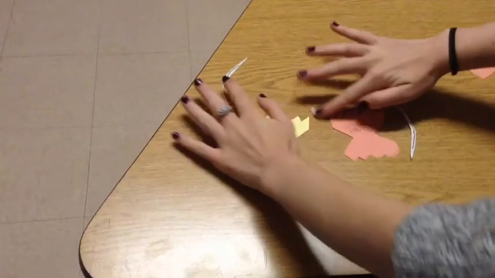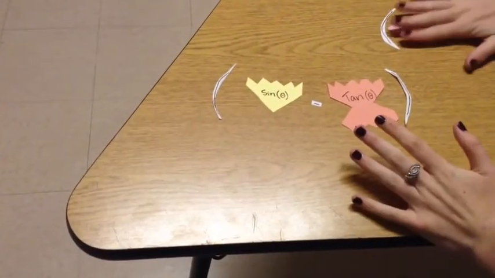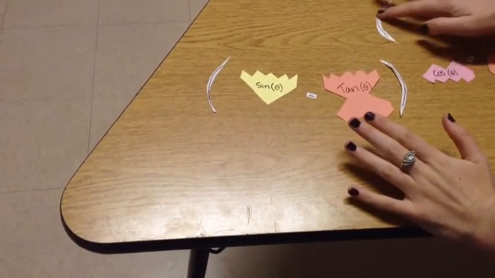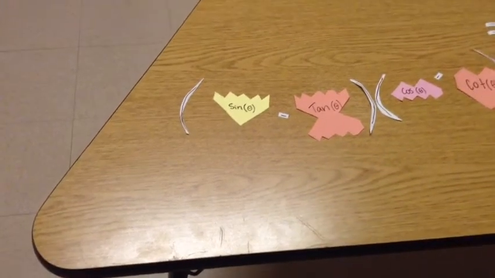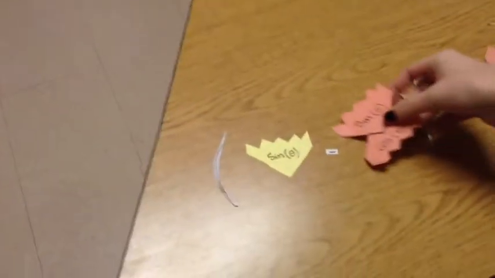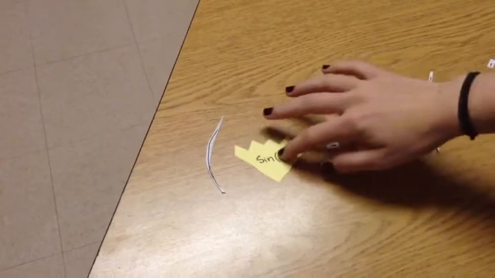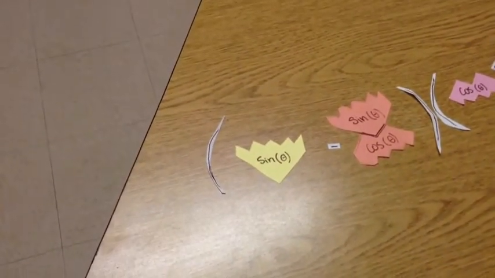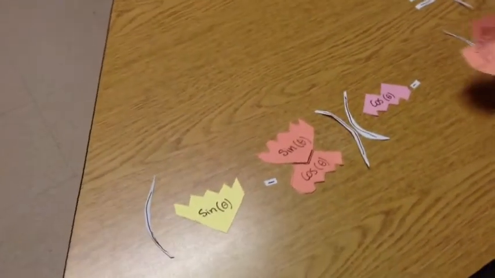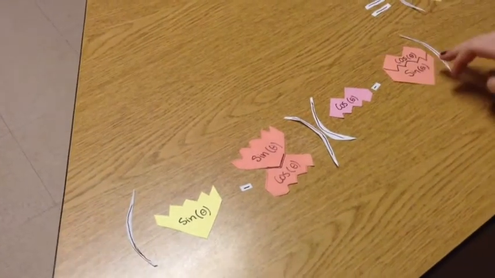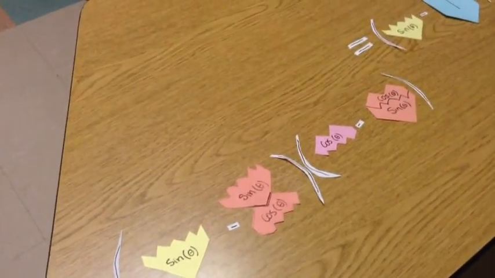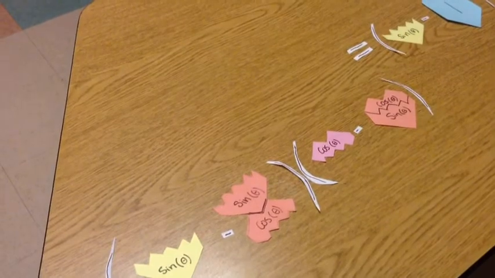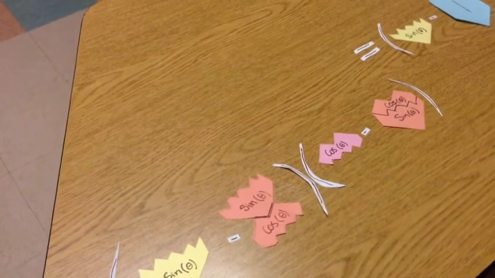And the first thing that we want to do in our equation is simplify in terms of cosines and sines. So if we flip tangent over, we can see the tangent is equal to sine over cosine. And if we flip cotangent over, we can see that cotangent is equal to cosine over sine. So now that our terms are simplified, we can FOIL them.